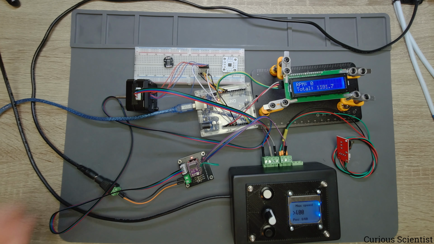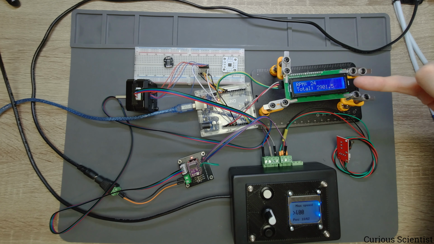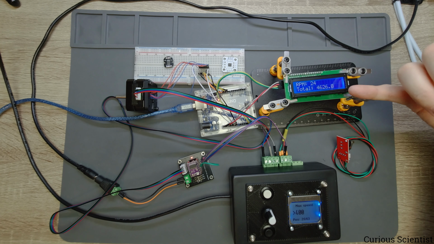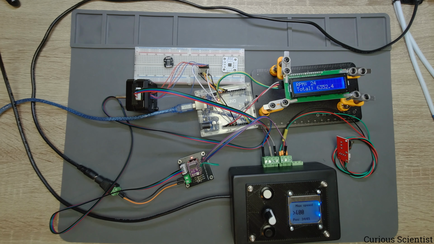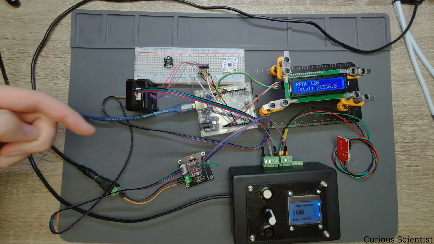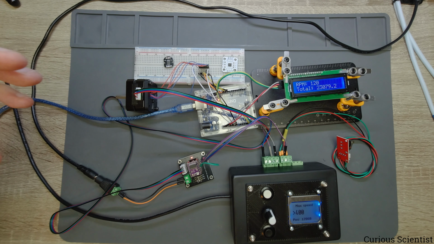So the stepper motor started, and you can see that the total angle is increasing because the shaft is moving, and then the RPM started to increase. But as I said, this has to wait for 15 seconds, or even better, 2 times 15 seconds, so half a minute, because then we are sure that we collect the number of turns while the motor is moving with a constant speed.